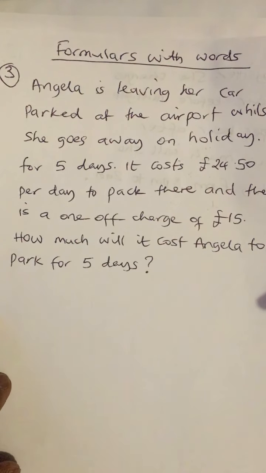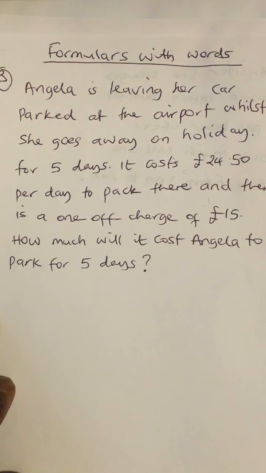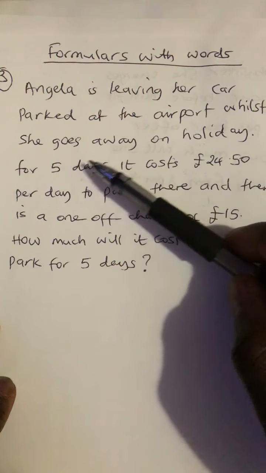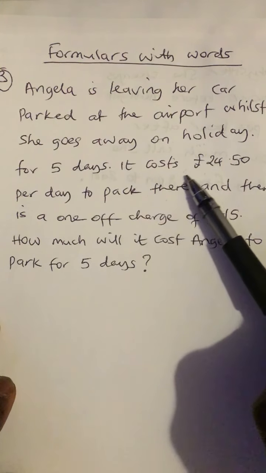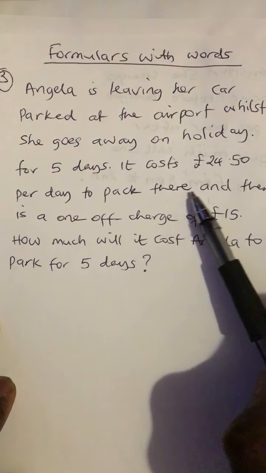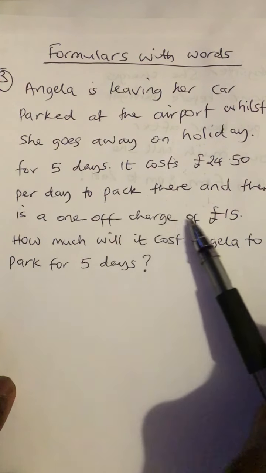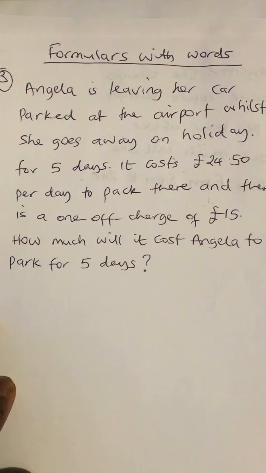This third question says that Angela is leaving a car parked at the airport car park while she goes away on holiday for 5 days. It costs £24.50 per day to park there, and there's a one-off charge of £15. So how much will it cost Angela to park for 5 days?